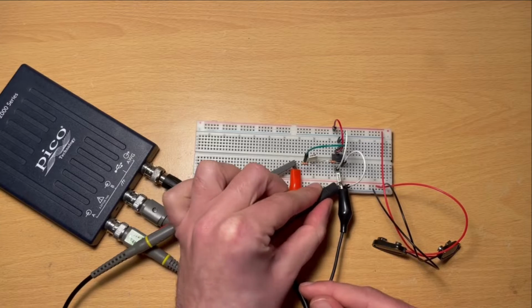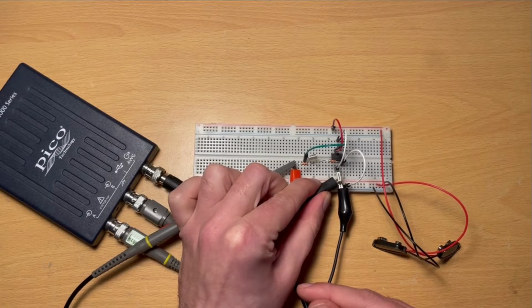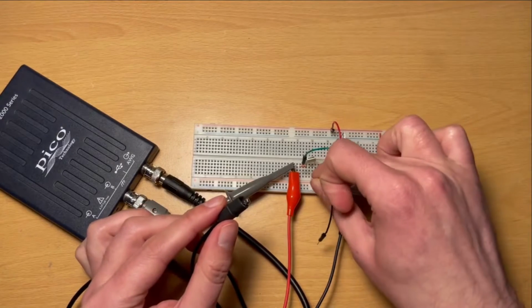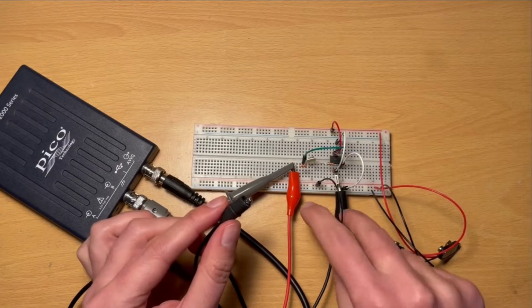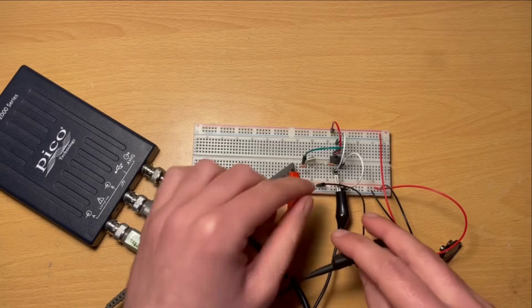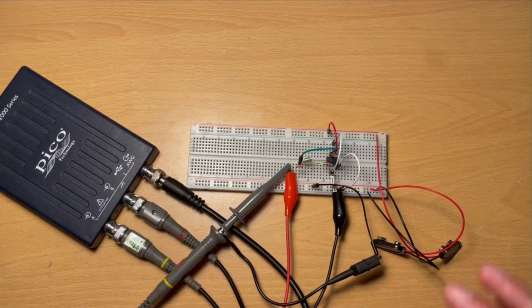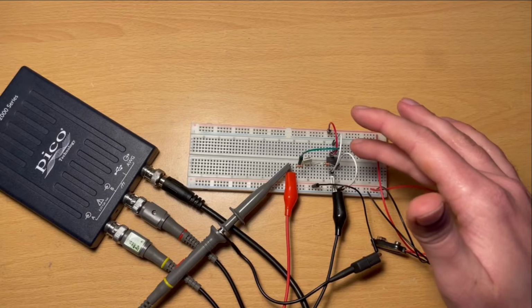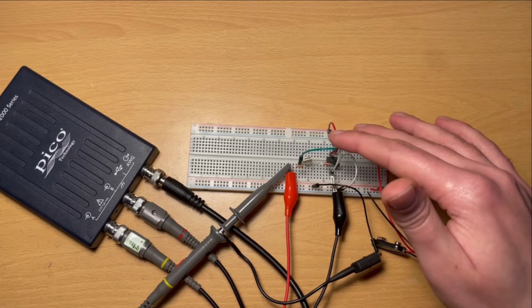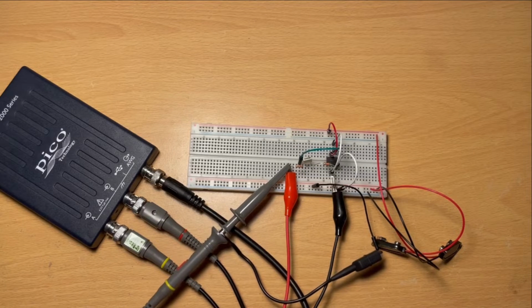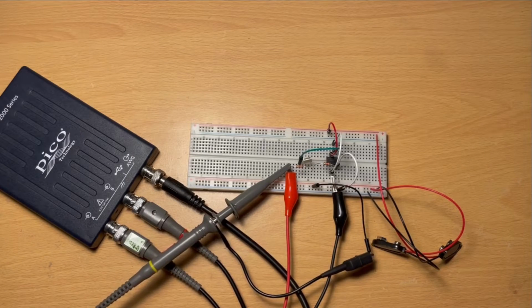I can clip this on that poor capacitor as well, or if we're running out of space, I could just put a sort of dummy lead into that second bottom row and connect it to that. It makes no difference for our purposes, or it shouldn't do really. Likewise, we're going to connect the output of our circuit to channel 2 of this scope as well. So if I can find it, here's channel 2.